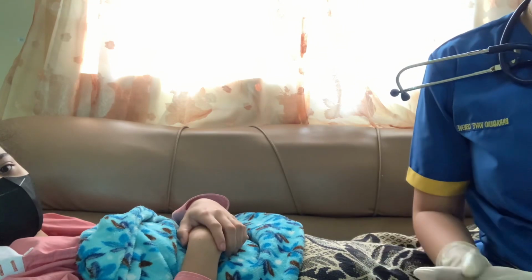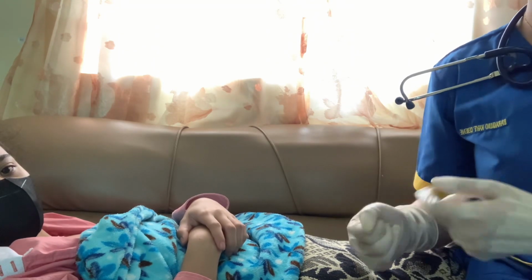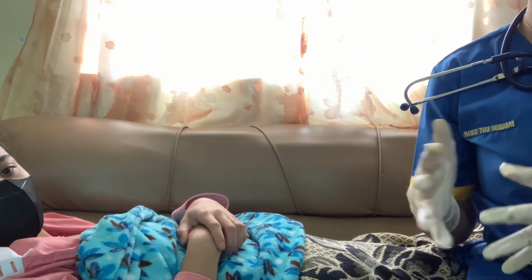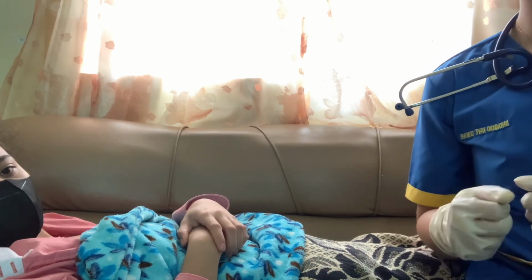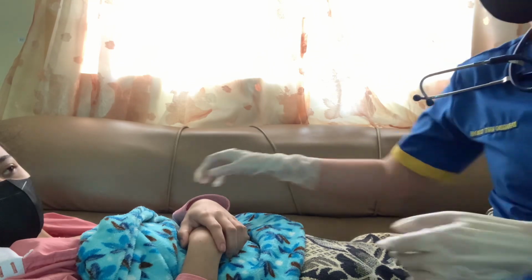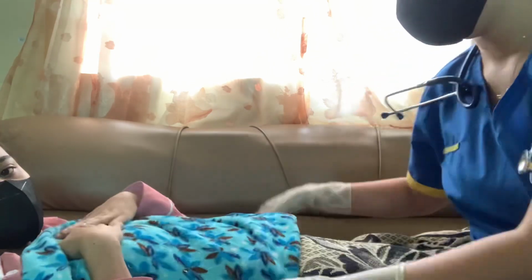We're all done in assessing the abdomen, and we should cover our patient, disinfect the materials that we have used, dispose of the gloves that we have used, and do your hand washing and hand hygiene.